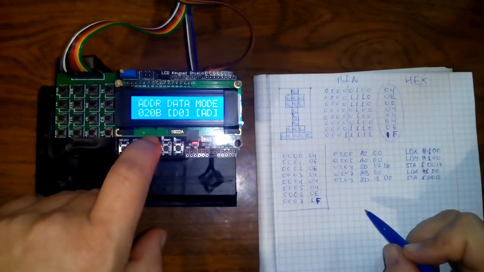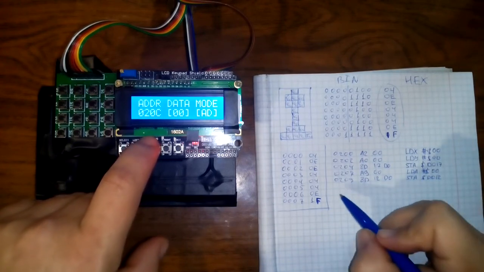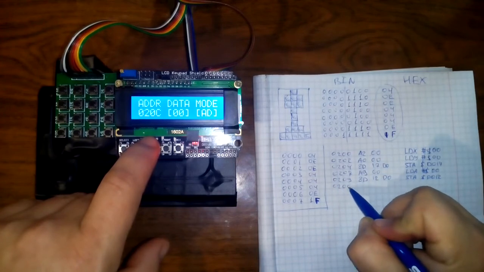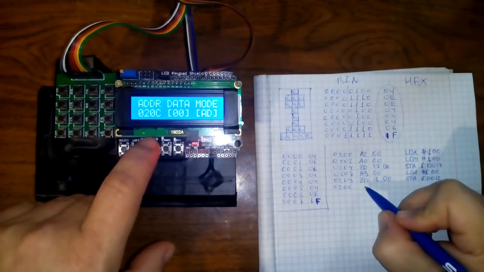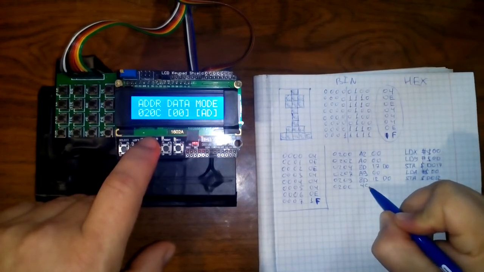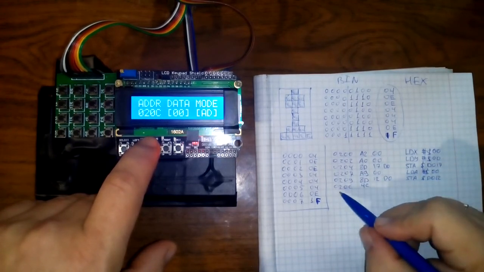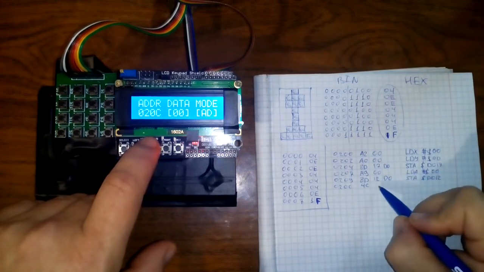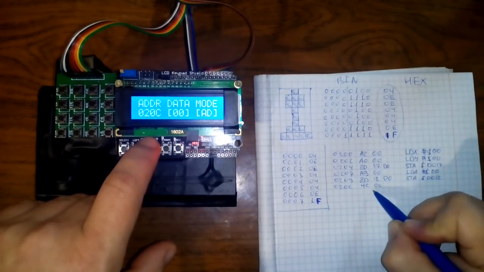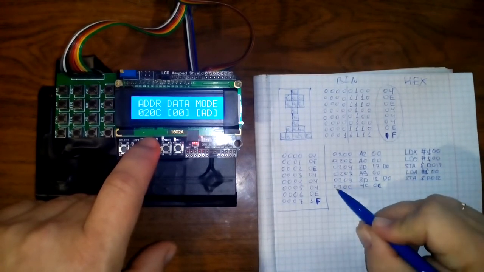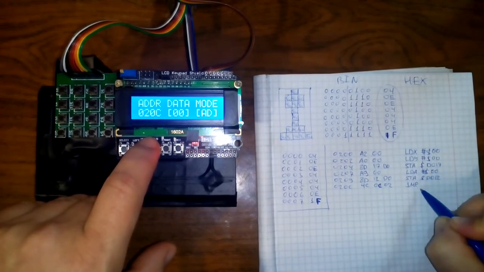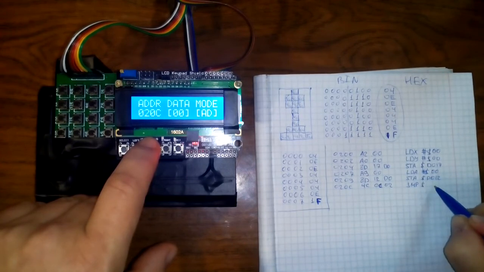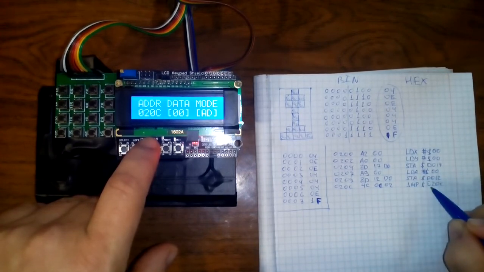And starting from the address 020C, we want just to jump to this address. So the jump instruction is 4C, and in the little endian order, this is going to be 0C, 02. Okay, so here we want to jump to the address of 020C, so loop forever, literally.